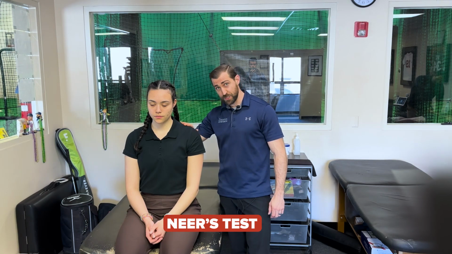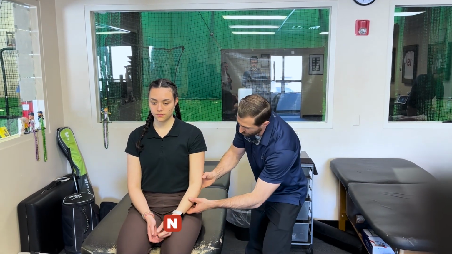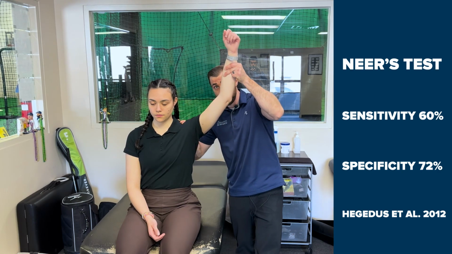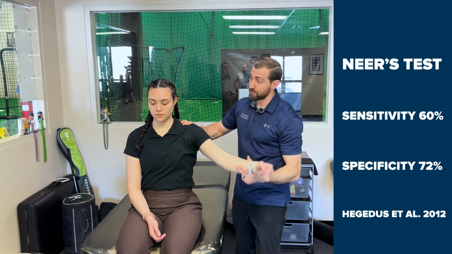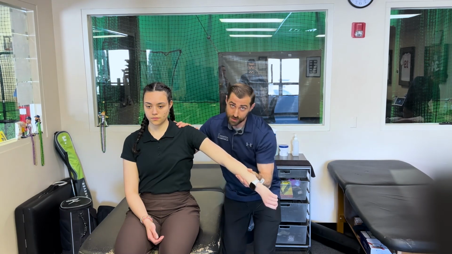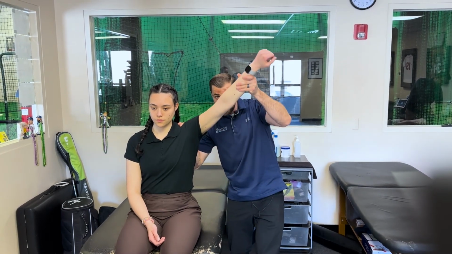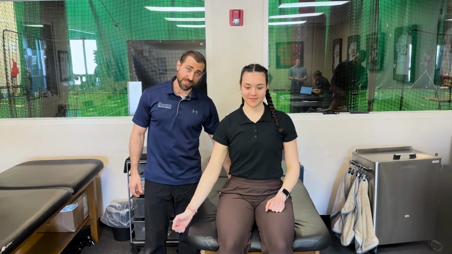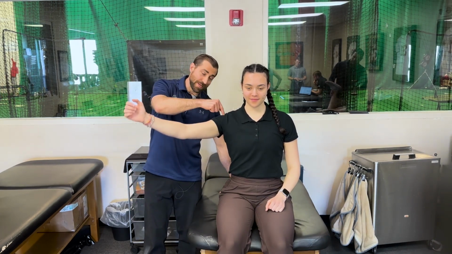Neer's test. From here, I stabilize the patient's shoulder blade, and while stabilizing, I'm going to maximally flex the shoulder. A positive test would be a reproduction of the patient's familiar pain. You can also try to internally rotate the shoulder while you do this, and that may also reproduce the patient's familiar symptoms. These next tests are going to be specific for the supraspinatus tendon.